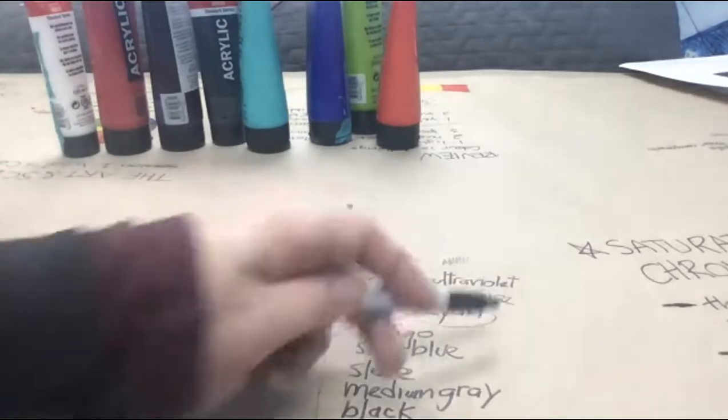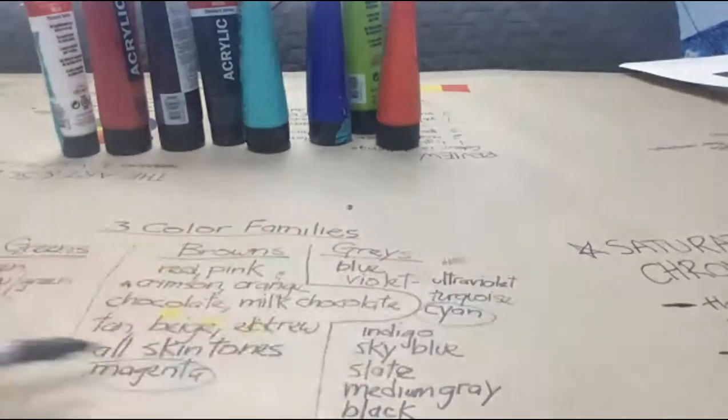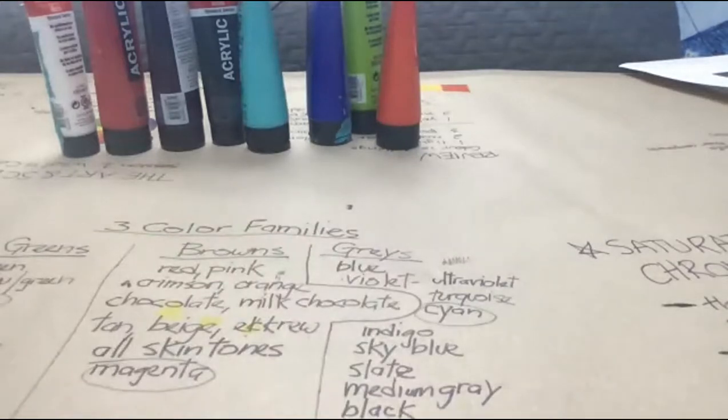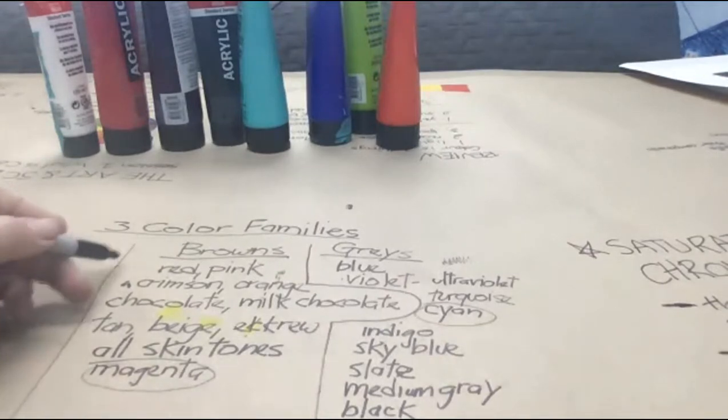So this is the way to really think about colors when you're trying to make some decisions. Think of it as these broad families that include things of different intensities, different values, and things with slight hue shifts within the category, right?